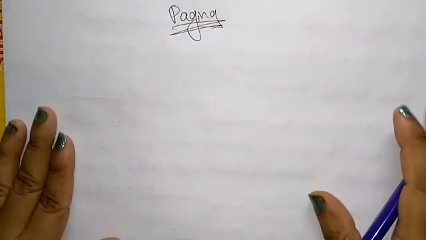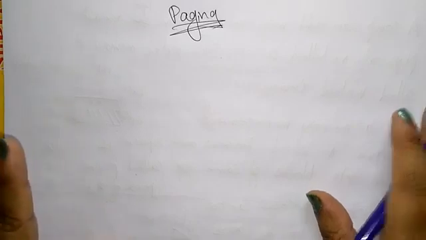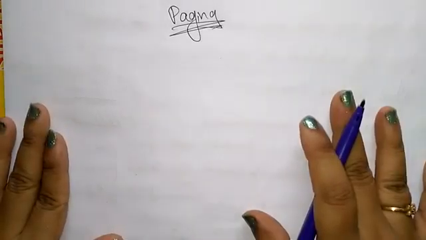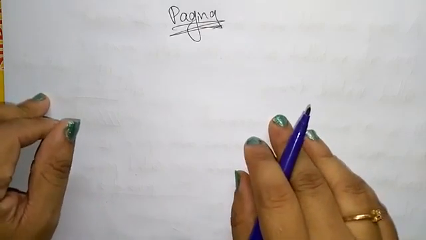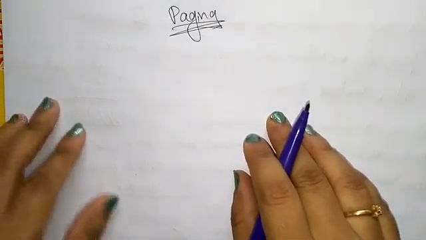Students, let us continue with the concept of paging. In the previous video I gave an introduction to paging, which is a non-contiguous memory allocation. So what is virtual memory, and how will the pages be stored in main memory? The pages will be stored in non-contiguous memory locations, whereas the frames are stored in main memory with a fixed size.